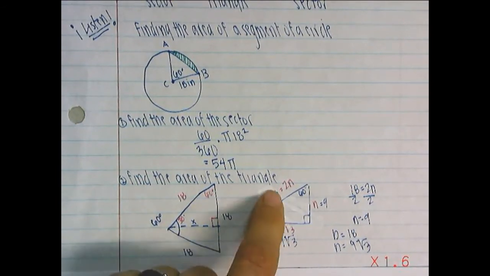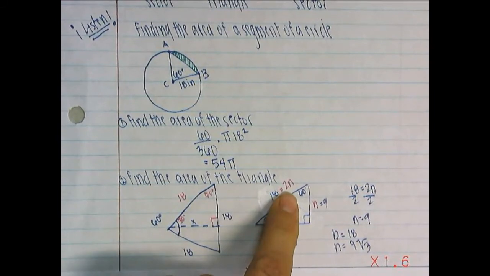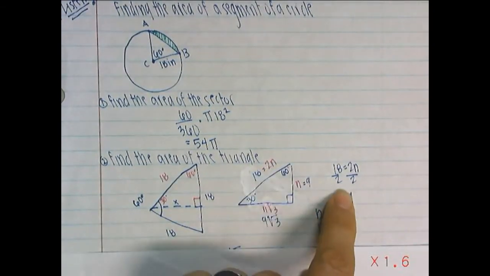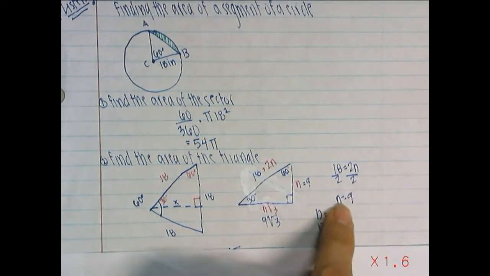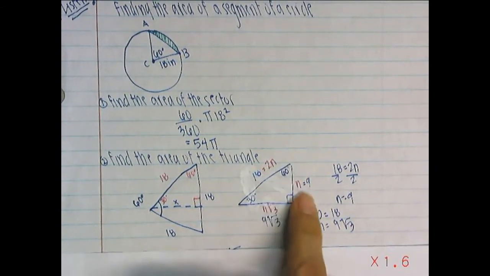Well, I know my radius is 18, so I'm going to label this side 18. And I know that across from my 90 degrees is 2n. So I have 18 equals 2n, and then I'm dividing by 2 and dividing by 2, and I would get n equals 9. So this segment across from your 30 is 9.